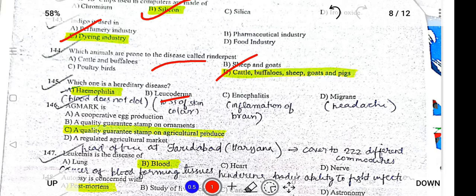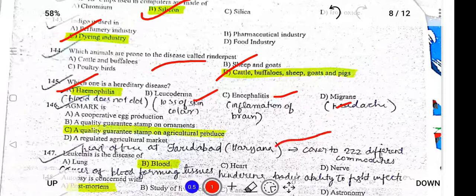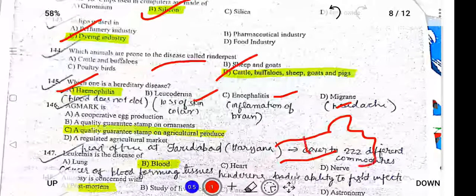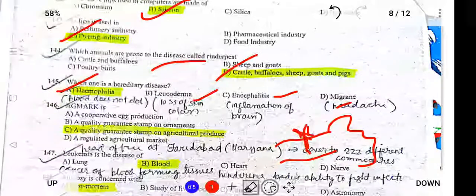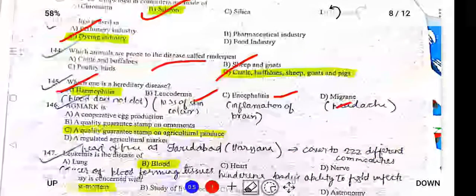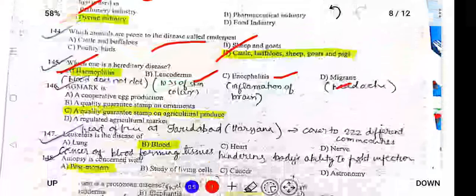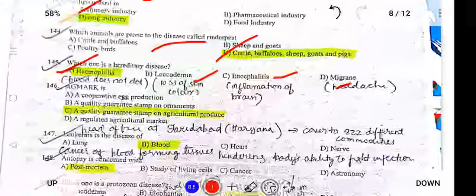Leukoderma means loss of skin color. Encephalitis, that is inflammation of the brain, brain expands due to infection, and migraine headache. So these are diseases which can be acquired from other sources, but hemophilia, that is blood clot. What does that mean? That means that suppose your hand is like this, because blood does not clot because you do not have heparin in your body, or fibrinogen. Next, egg mark. Egg mark stands for a quality guarantee stamp on agriculture produce.